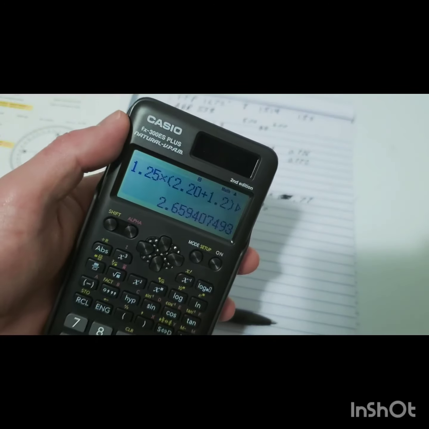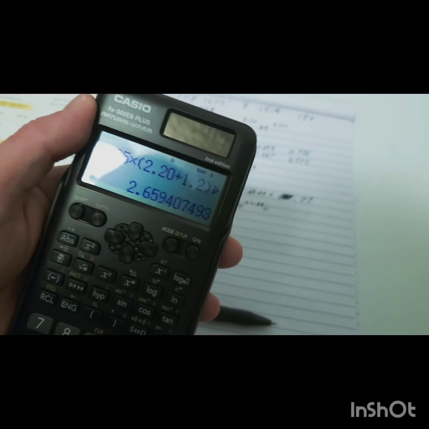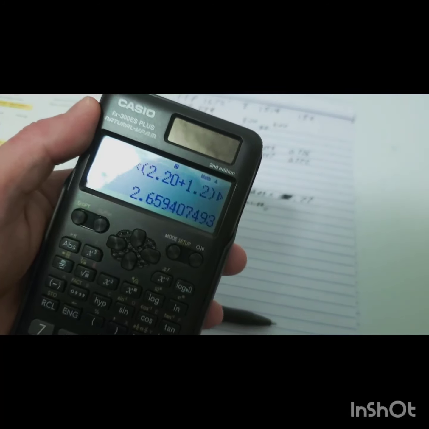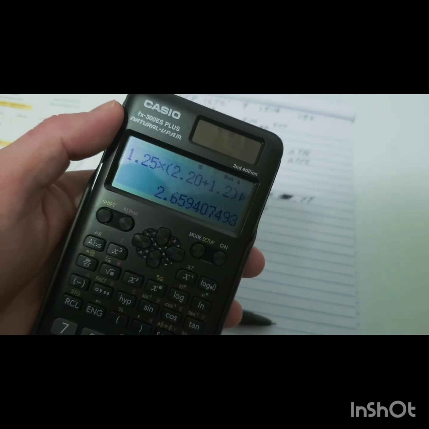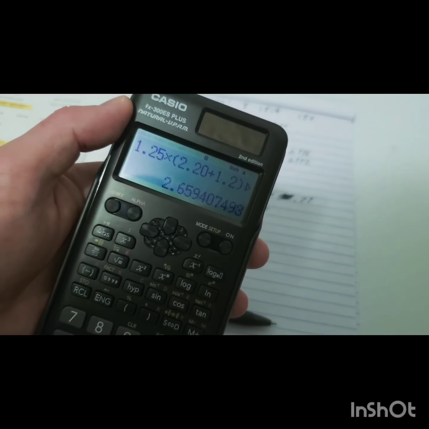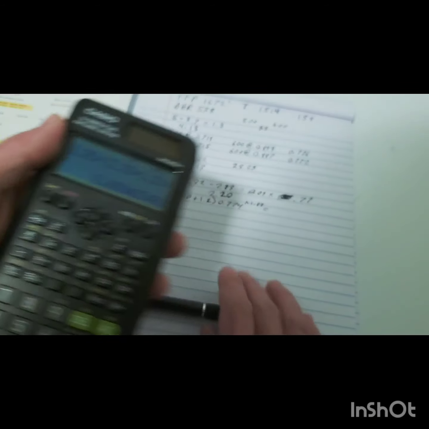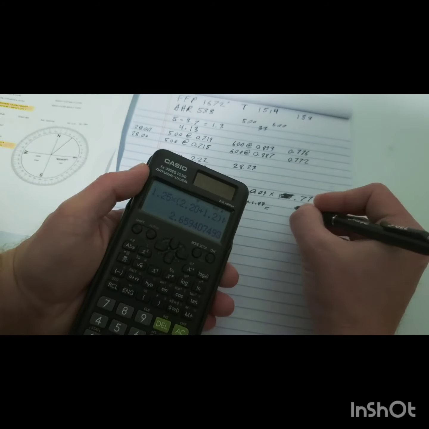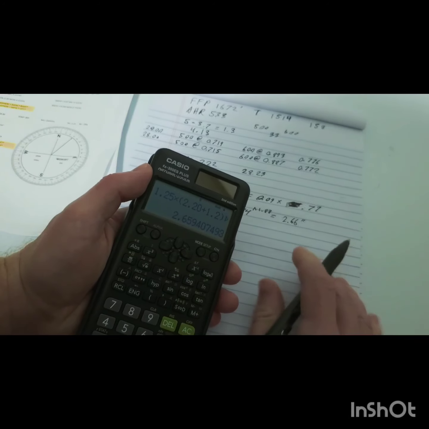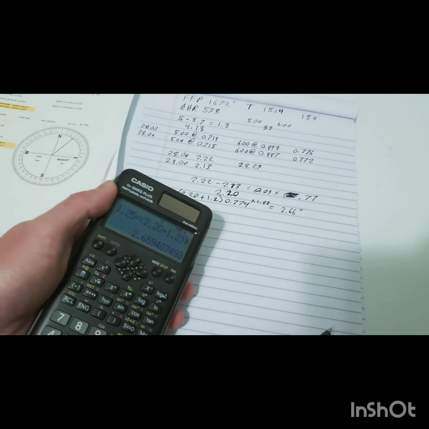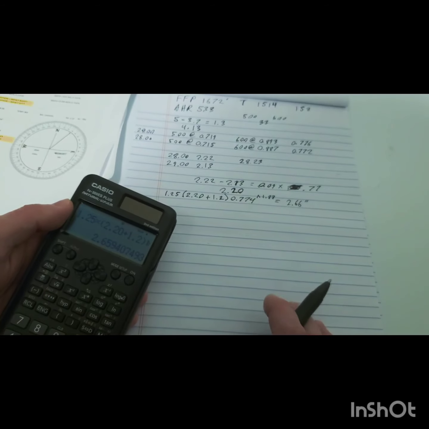Okay, so it worked that time. And the spindrift on our bullet at 533 yards at our altitude is going to be 2.659407493 inches. So we're going to round that to 2.66 inches.